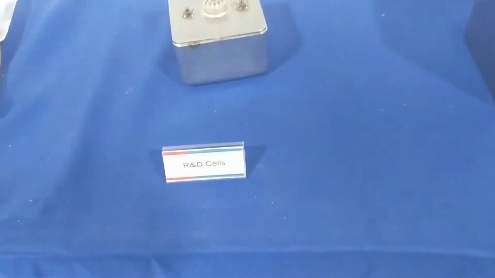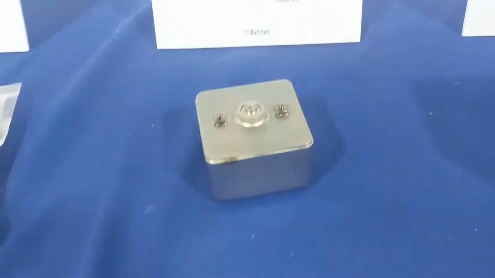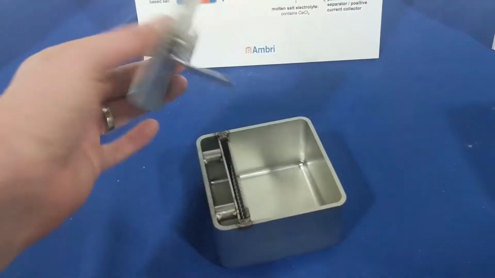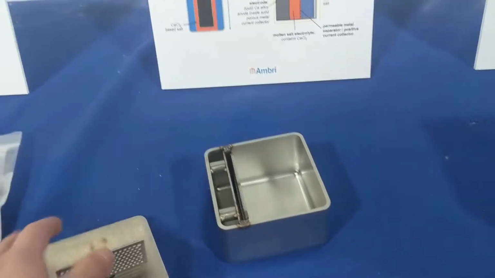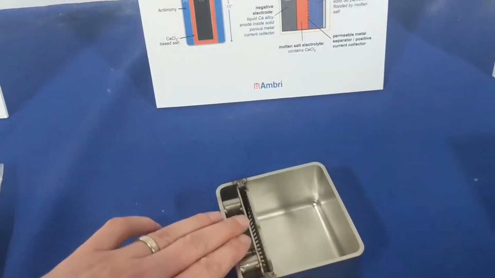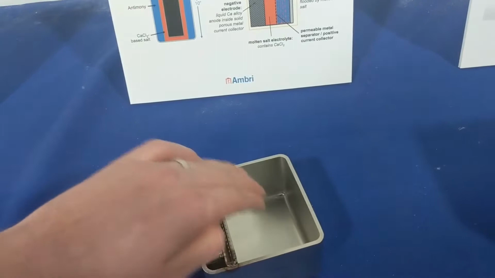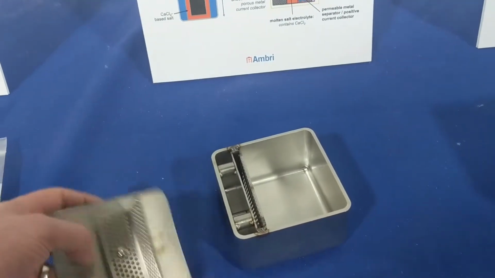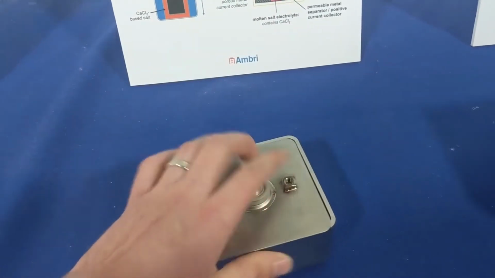So these components are loaded into cells. Here's an example of an R&D cell. You can see this lid here is removed during assembly. The calcium and antimony are loaded into this cathode bay. Molten salt is poured into the cell, and then this cap is loaded back on and welded shut.